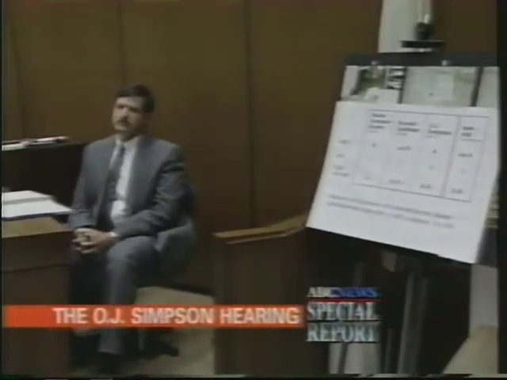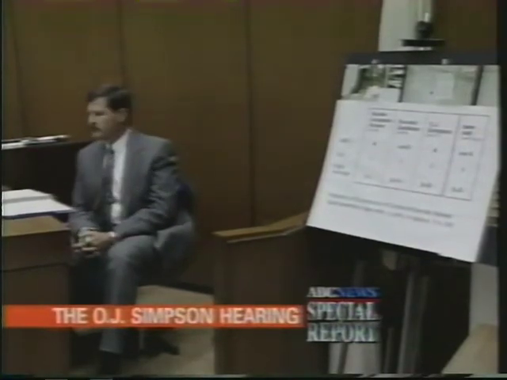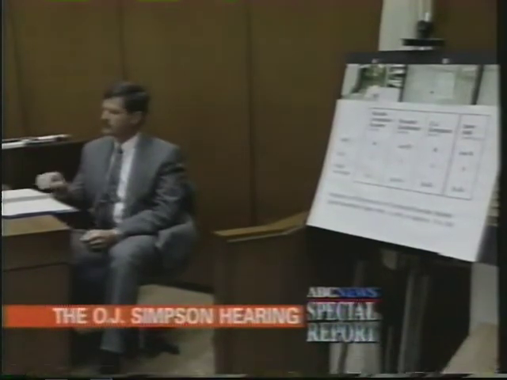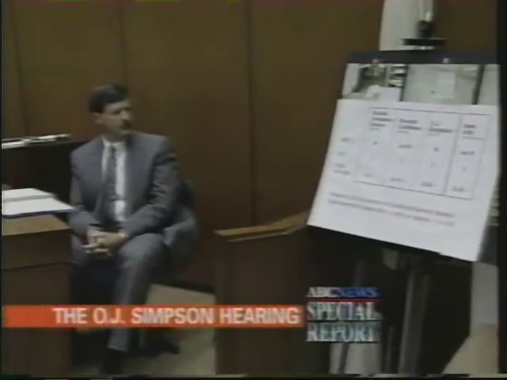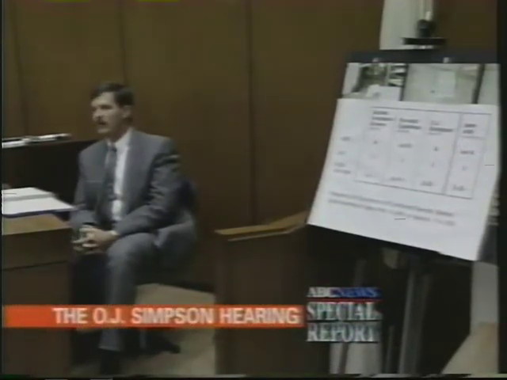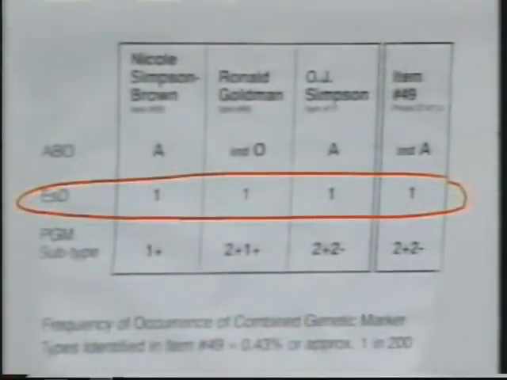With respect to the Nicole Simpson Brown sample, item number 59, what was the ESD result? A type 1. With respect to Ronald Goldman, item number 60, what was the result? Also a type 1. And with respect to the defendant, item number 17? Also determined to be a type 1. And with respect to item number 49, the blood drop? That was also determined to be a type 1.